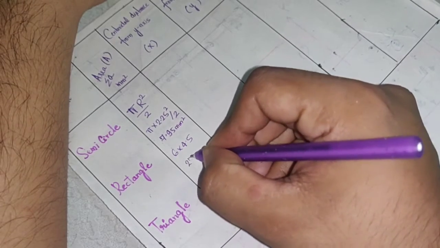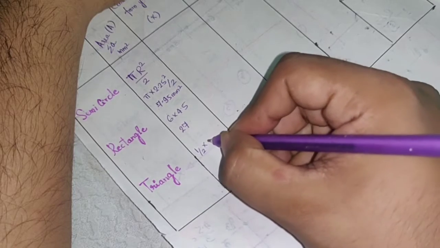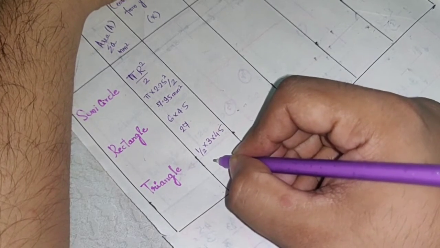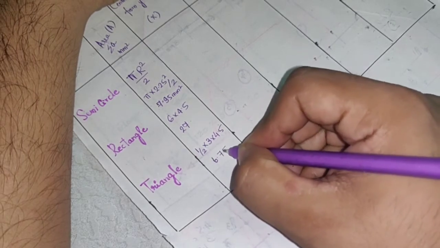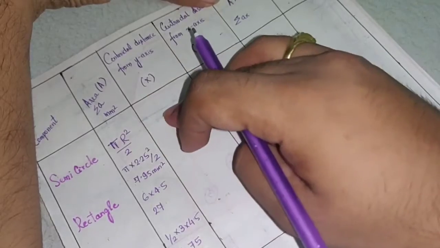So that will be 27. And triangle is half, base is 3 and height is 4.5. So this will be 6.75 mm square.